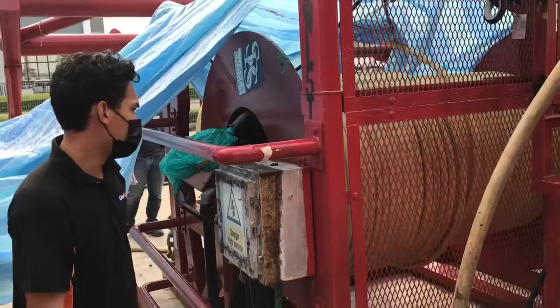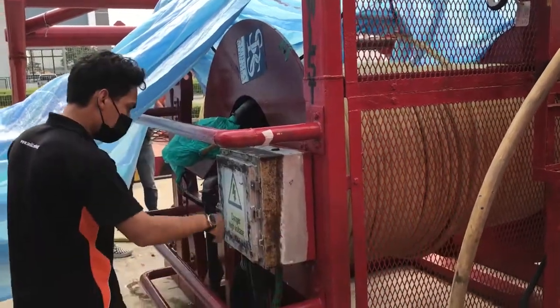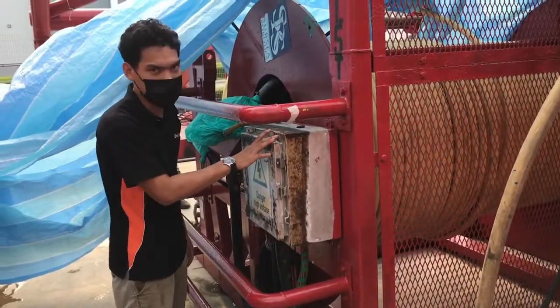For the umbilical winch, the umbilical cord is connected to the static junction box.